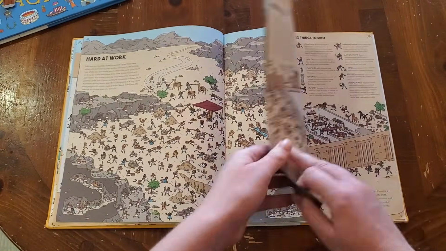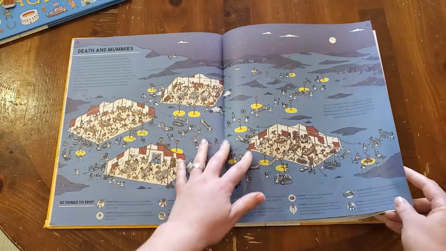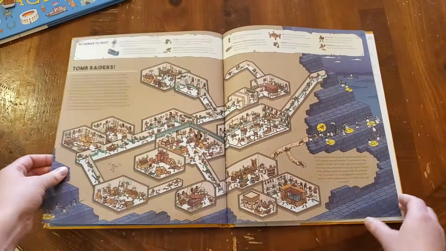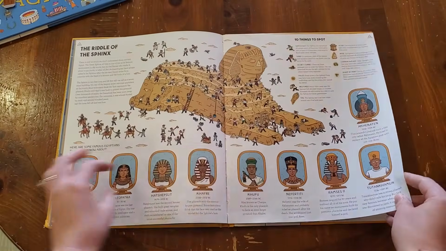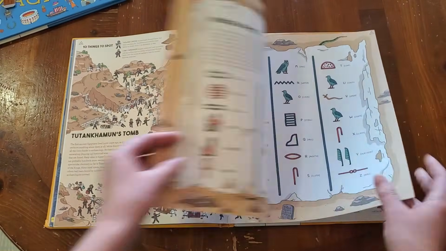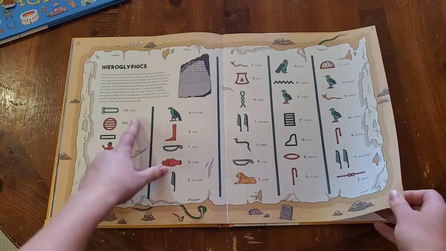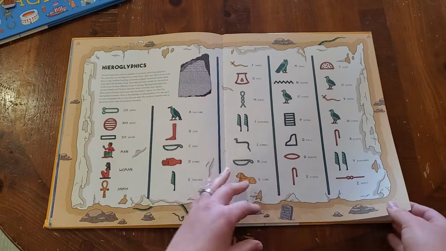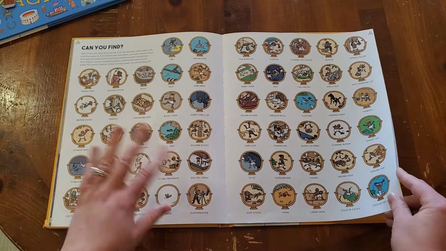I probably said that wrong. Oh, I'm going to have to learn how to pronounce these before I read to my kids. Death and mummies, tomb raiders, Cleopatra, the riddle of the Sphinx. So just some fun things. And then we have this little hieroglyphics page in the center. Teach your kids the letters in hieroglyphics, which honestly, my older daughter will probably then try to go do hieroglyphics, which, hey, who cares? I guess that's at the end.